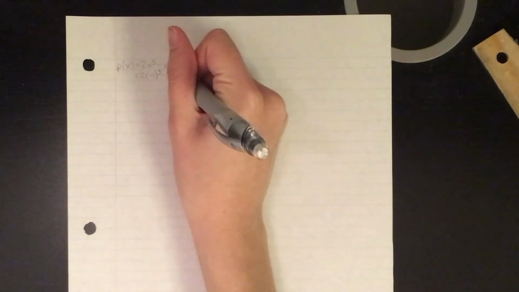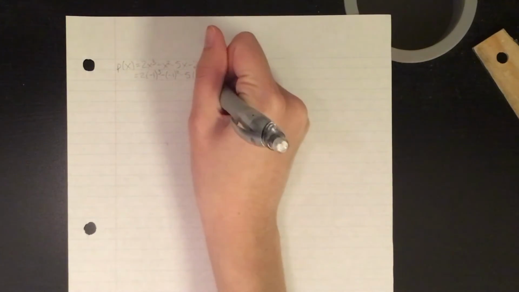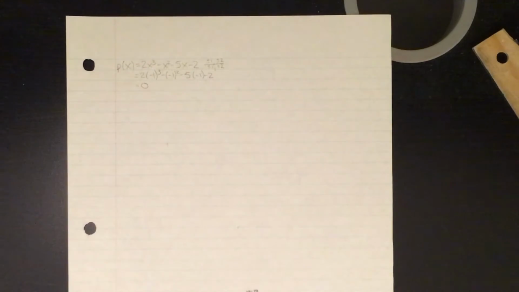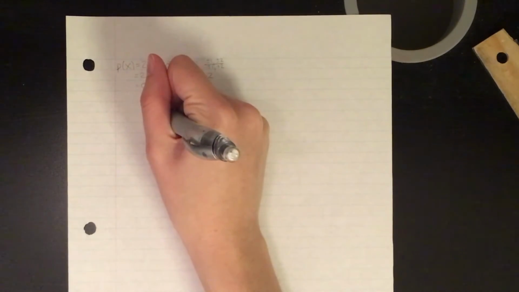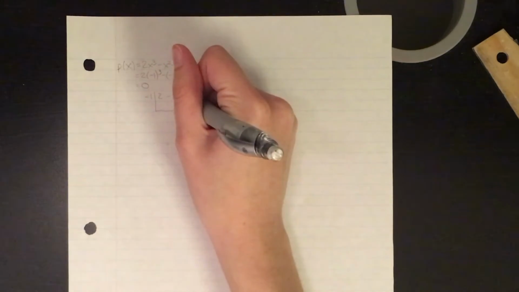So I just chose a random number. I chose -1 because it's a factor of the -2 at the end, and if it's a factor of the function, then it will give you the answer of 0 once you plug it into the equation, which it did. So now I can use synthetic division in order to figure out what the rest of the function would be if the factor of -1 was taken out of it.